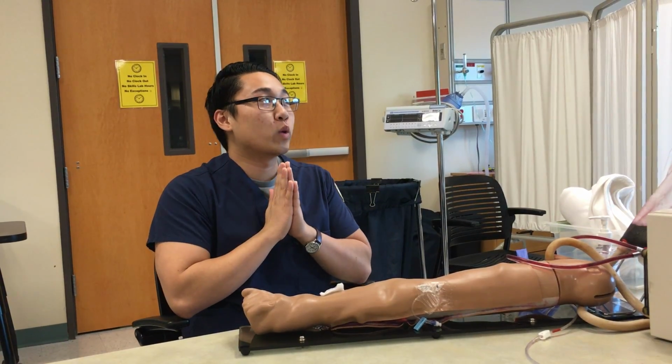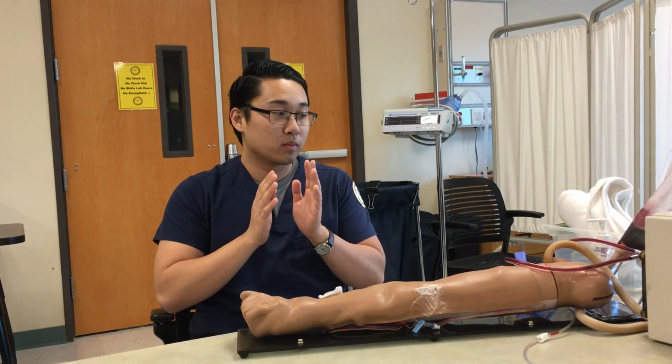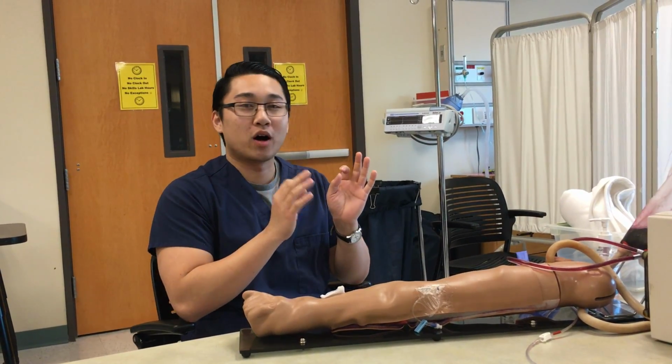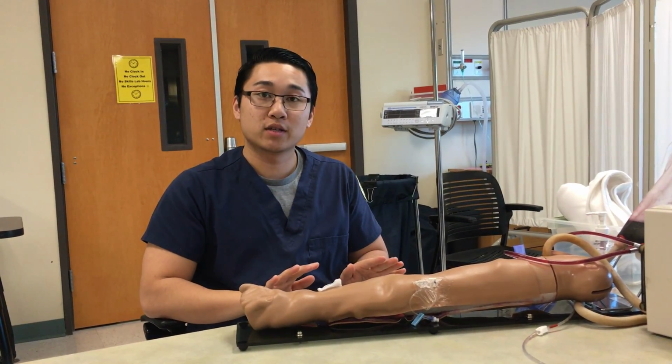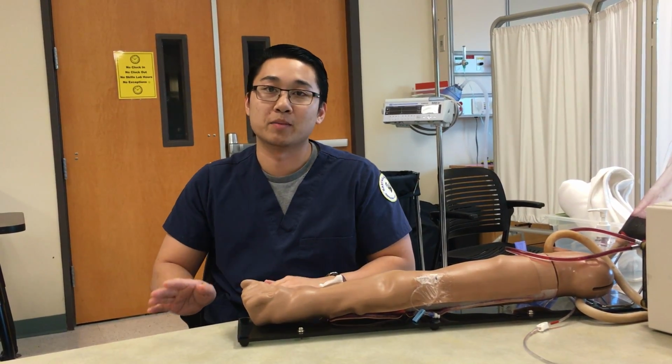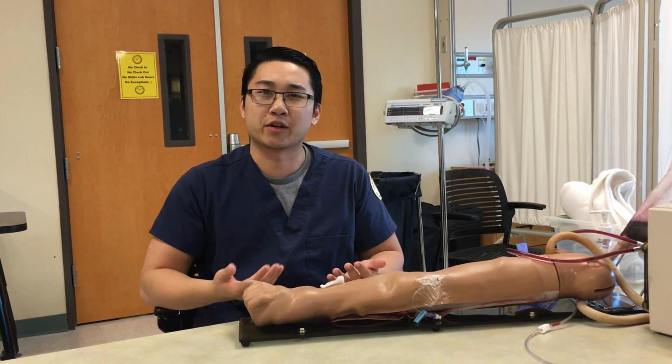And you should wait at least 30 minutes when you oxygenate a patient or give him a new device. You should wait at least 30 minutes before taking an ABG. You want to have a stable oxygenation rate before doing anything, or else it will be inaccurate.